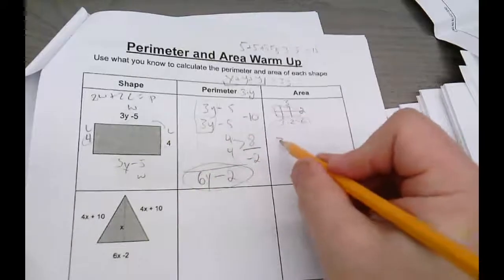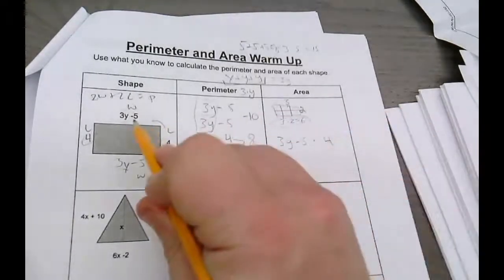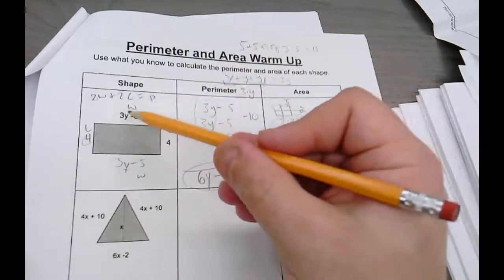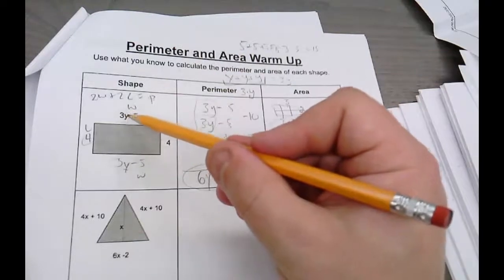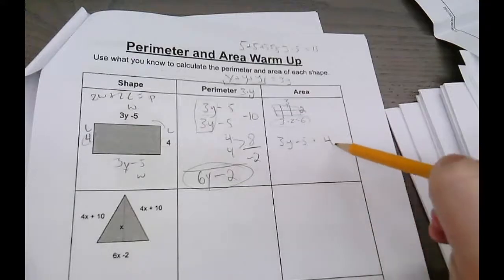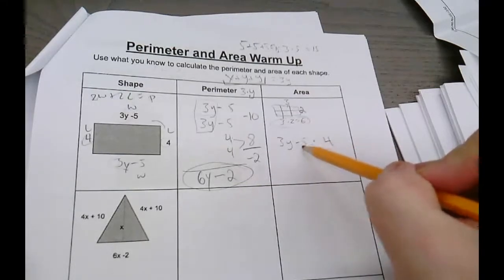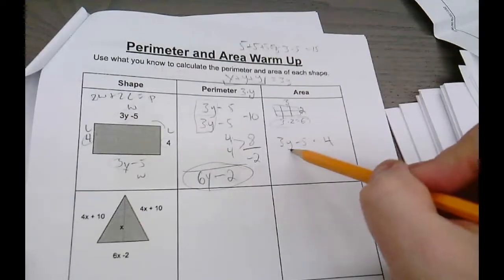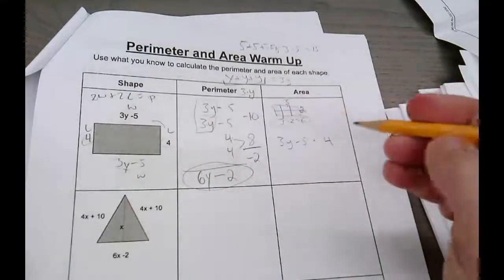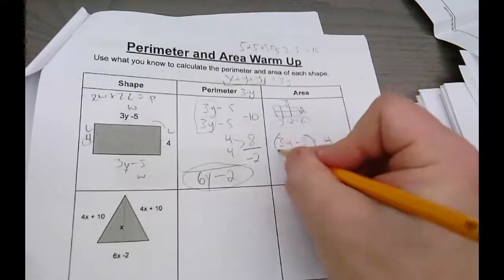So it's 3y minus 5 times 4. But then this whole thing is 3y minus 5. Like if this was 10, and 3 times 10 gives us 30 minus 5, so this is actually 25. And then it would be 25 times 4. So we can't go 4 times 5 because it's going to give us minus 20, and 3 times 10 would give us 30 minus 20, and then you get 10. So that's not how BEDMAS works.